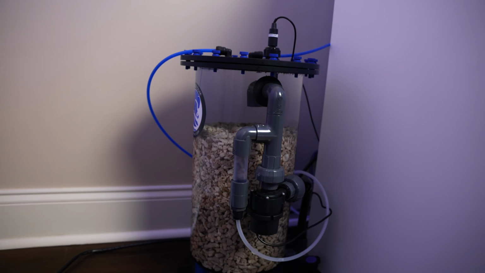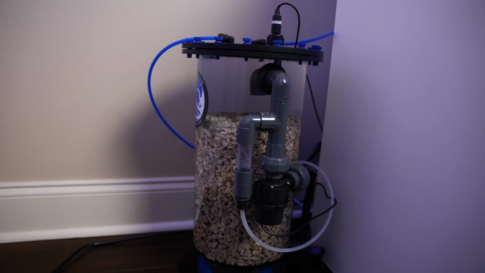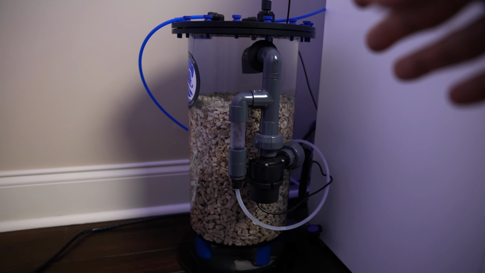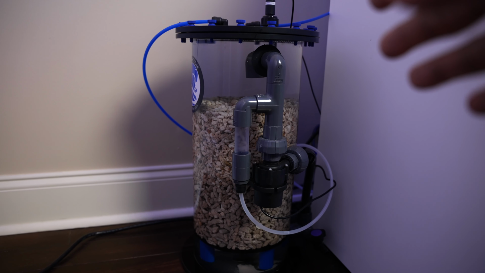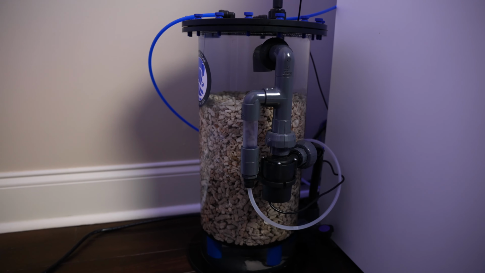I just got the pH probe and put water in it. I don't know if people mention this. Do not fill this up with RO water, because I don't know if it's just me. It just says fill it up with water. Like, what kind of water?